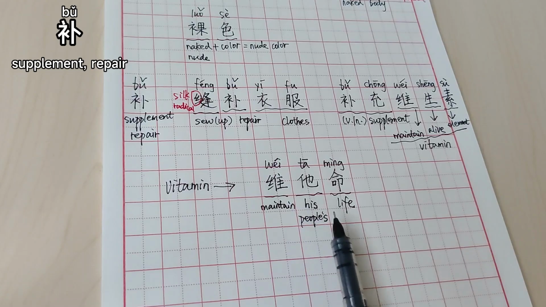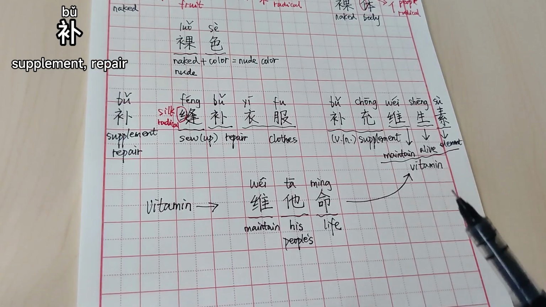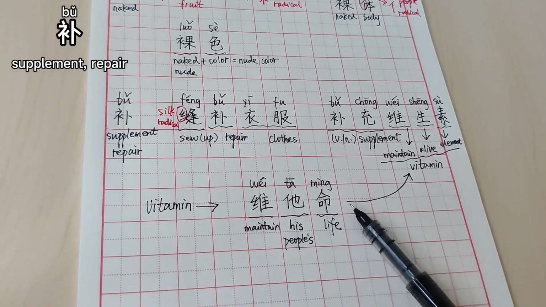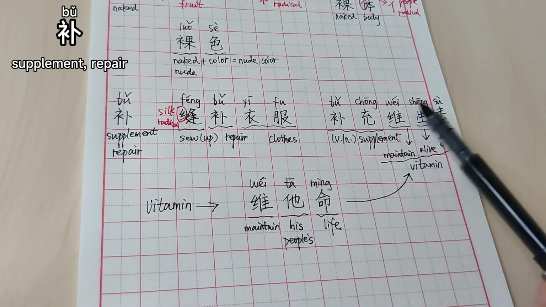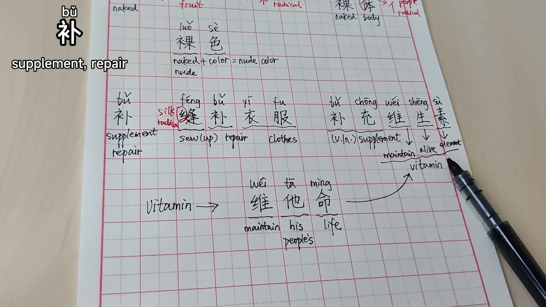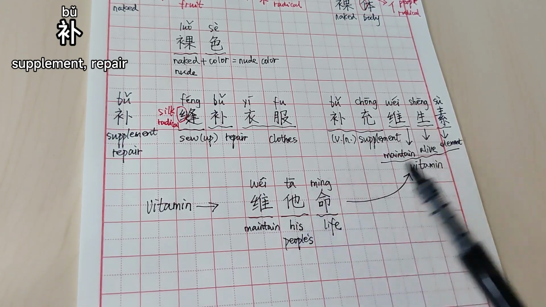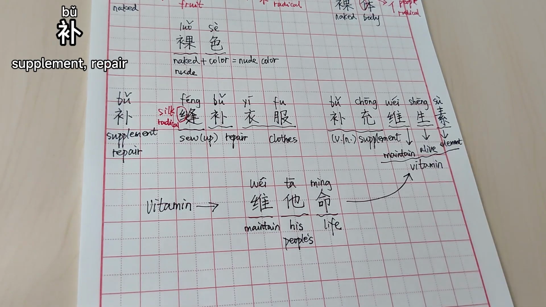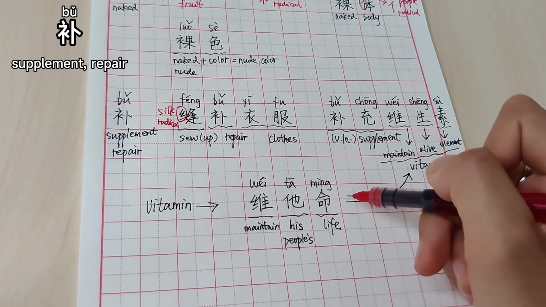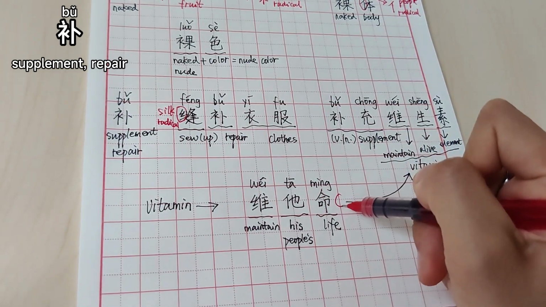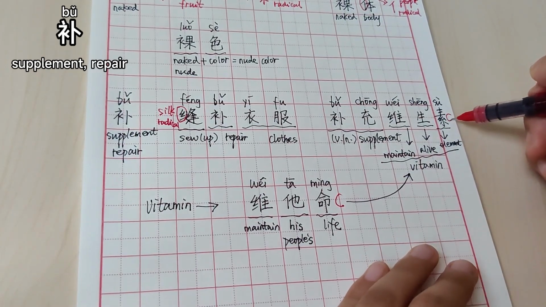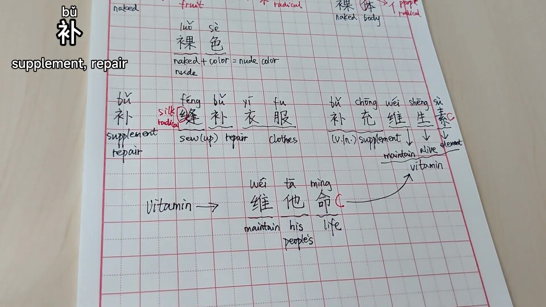This is the translation in the old version, and later 维他命 was modified to 维生素 because it sounds more scientific. Nowadays, people are using both of them. People can understand both of them. And if you want to be very specific, you say vitamin C, for example, you just need to say 维他命C or 维生素C in this way.